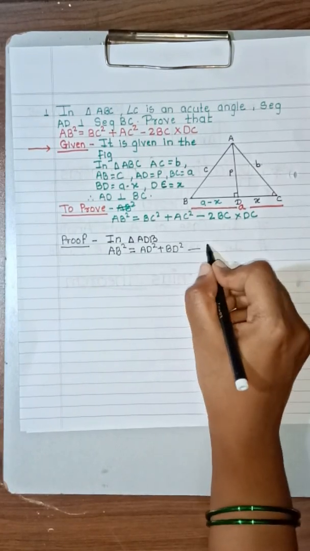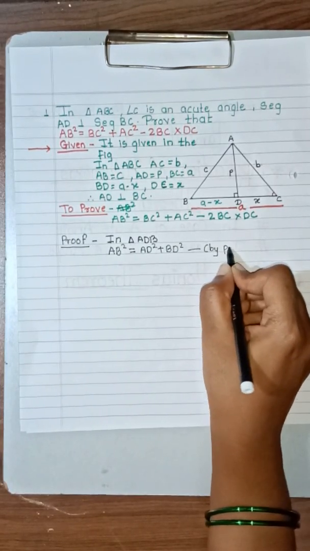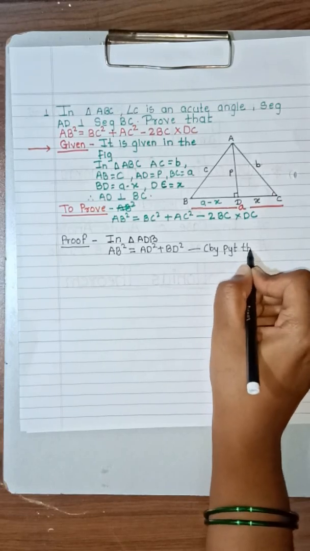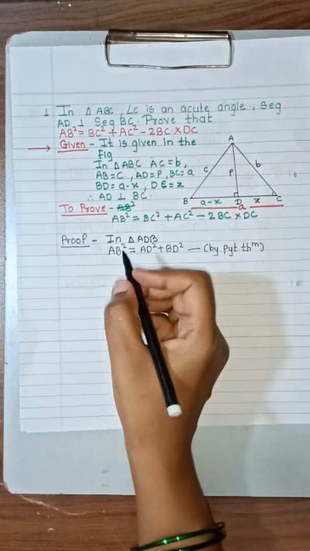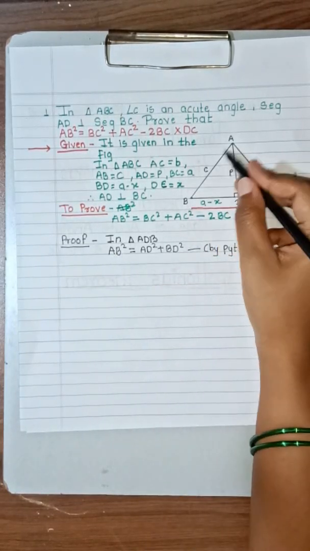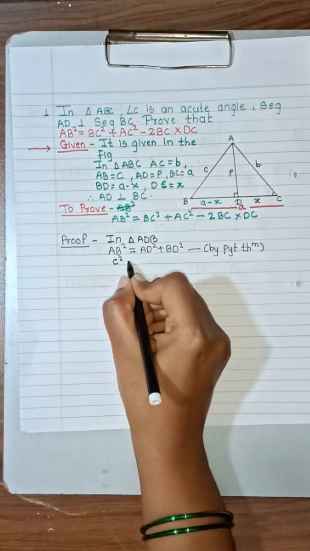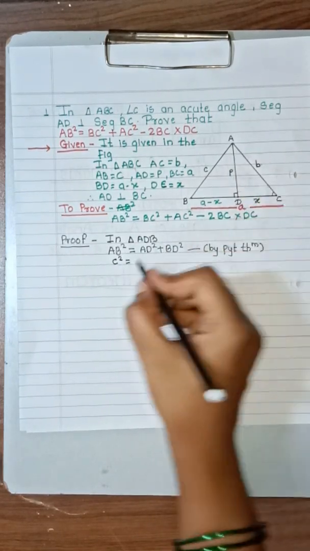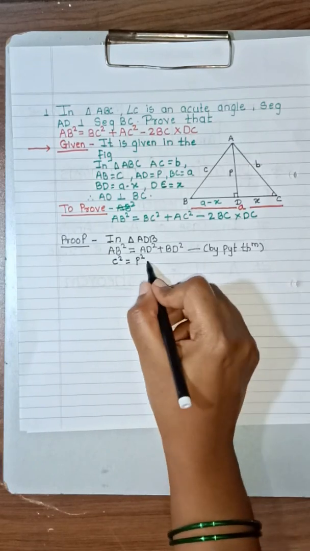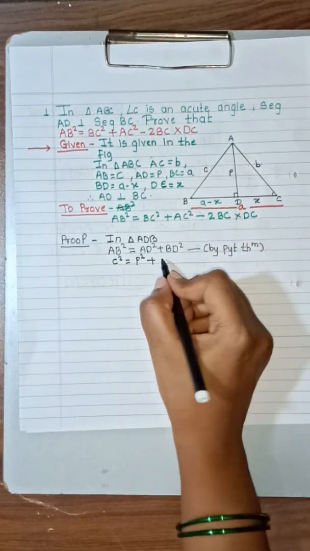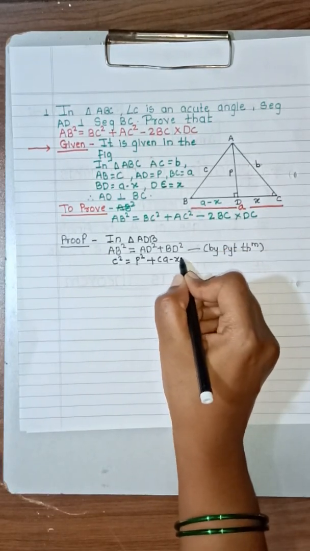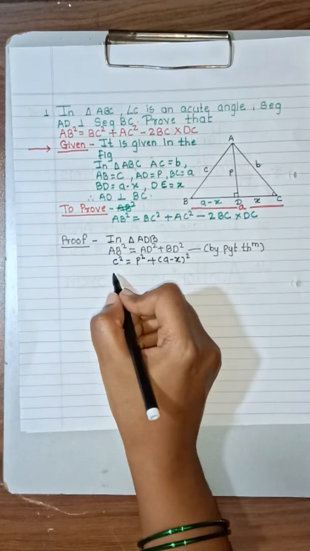Okay, now write down here by Pythagoras theorem. Now if you see, AB square is C square, AD square is P square plus BD square is (A minus X) whole square.